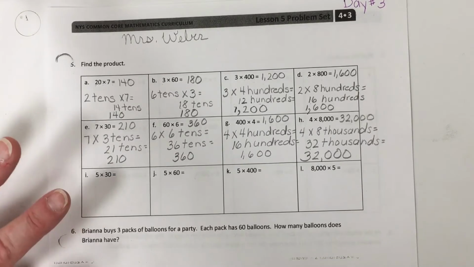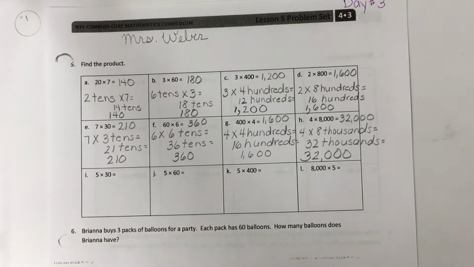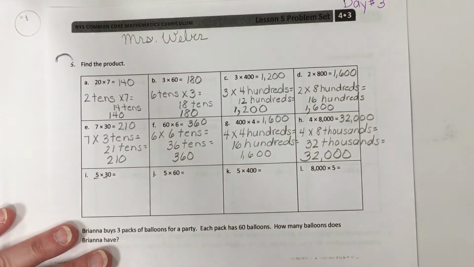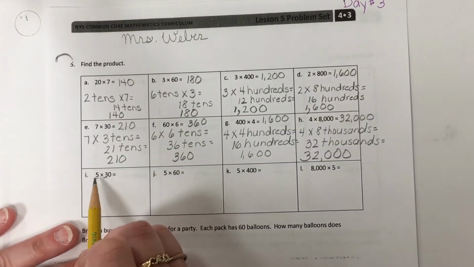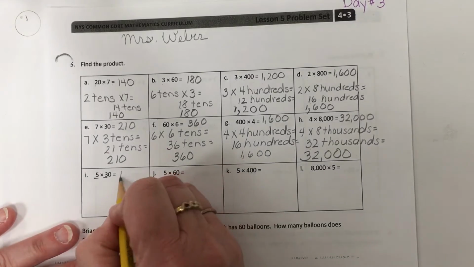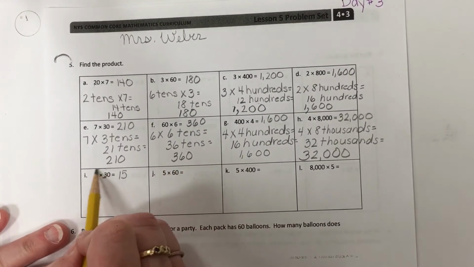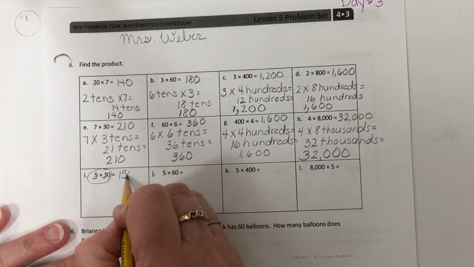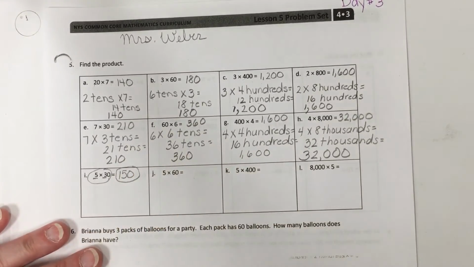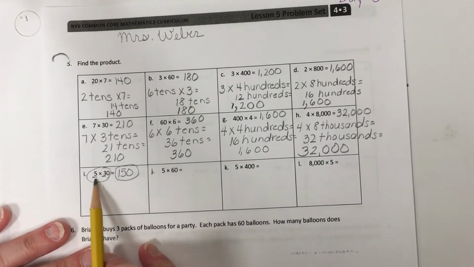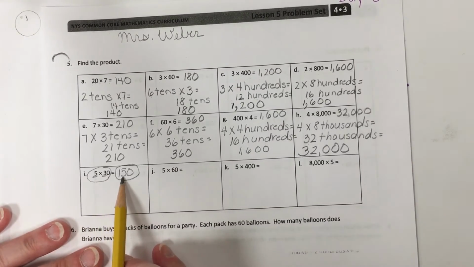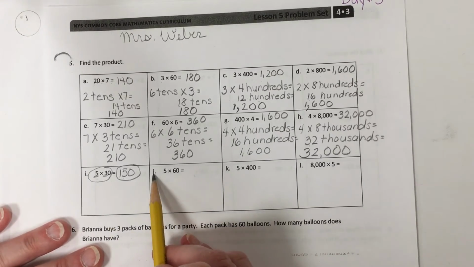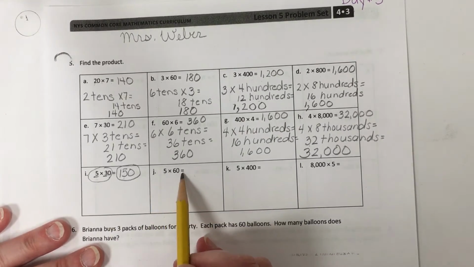Now for this last row, let's just use the trick. We underline all the digits that aren't zeros. 5 times 3 is 15. On this side of the equation, we have 1 zero. So we need 1 zero on that side of the equation. 5 times 30 equals 150. J, 5 times 60 equals.